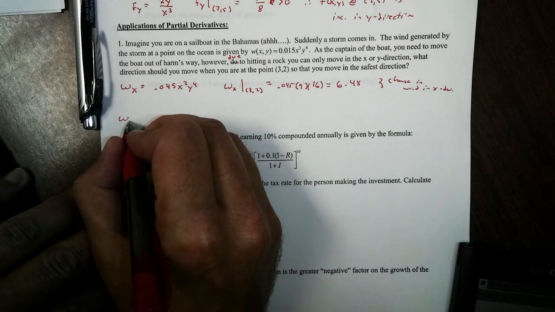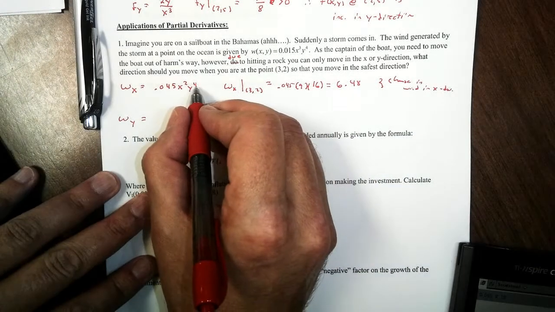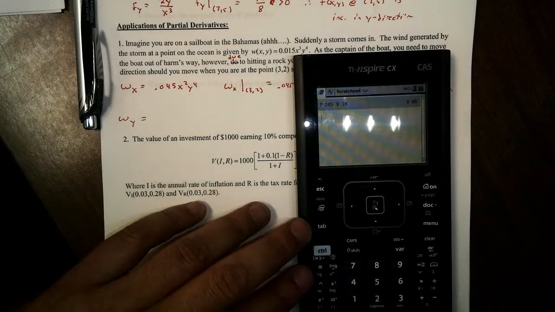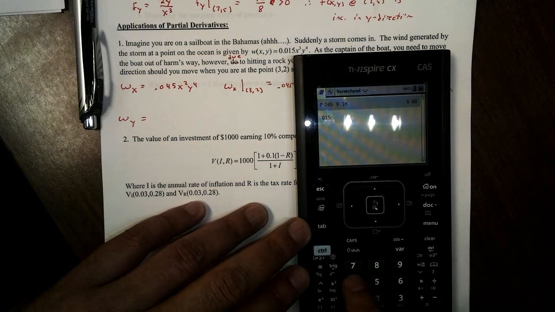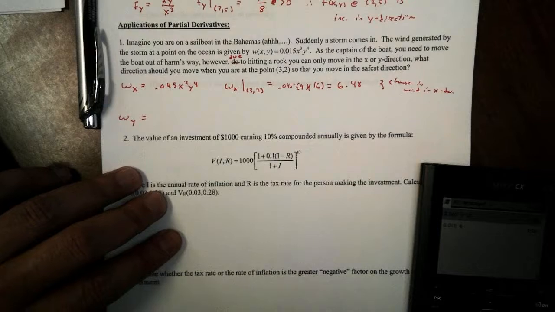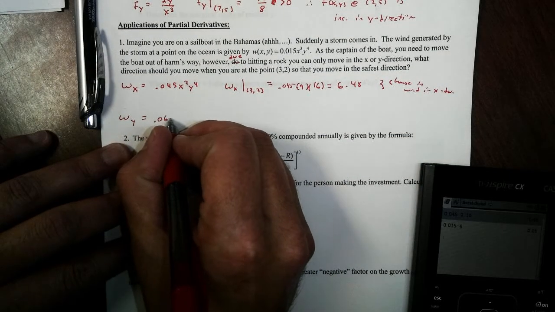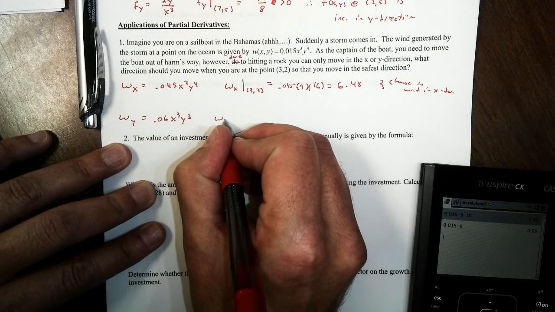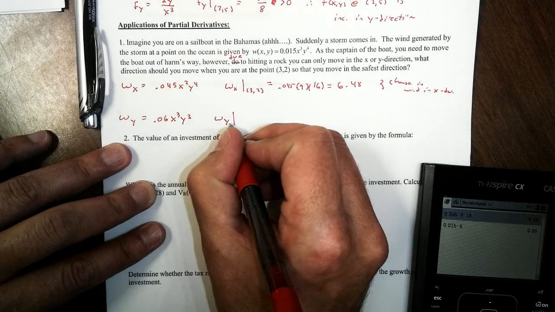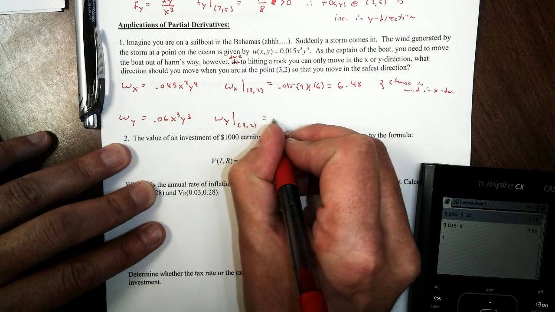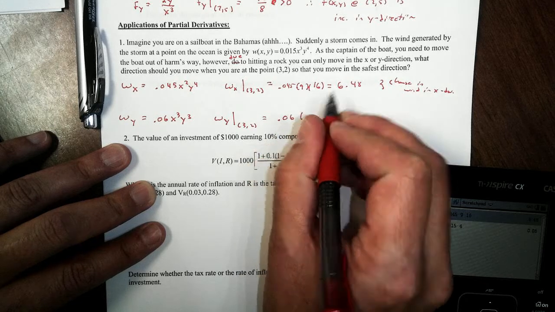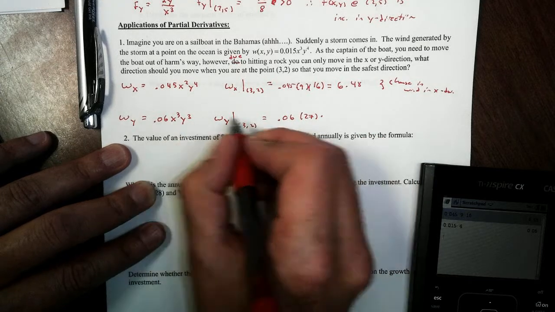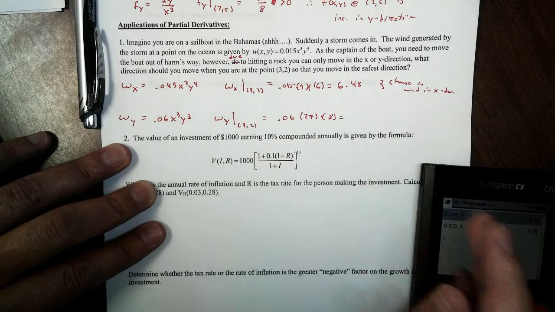I do the same thing for y, the partial with respect to y. 0.015 times 4, I see what that is, that's just 0.06. We're going to get x cubed, but this becomes y cubed. We find the partial of the wind with respect to y at the point (3, 2), and we just plug it in: 0.06 times 3 cubed, which is 27, times 2 cubed, which is 8. And we just type all that into our calculator.